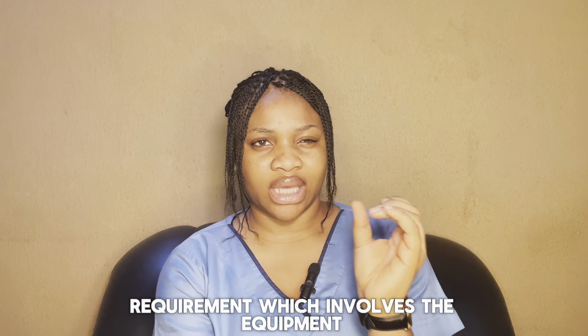So now let's talk about the equipment. The first one to know is the clean procedure tray. This is a food tray, but the procedure tray, that's what you need. That's the first step. You need non-sterile gloves, because this procedure is not a sterile procedure. It is a clean procedure. Even though it's not a sterile procedure, you need to follow and maintain aseptic non-touch technique.